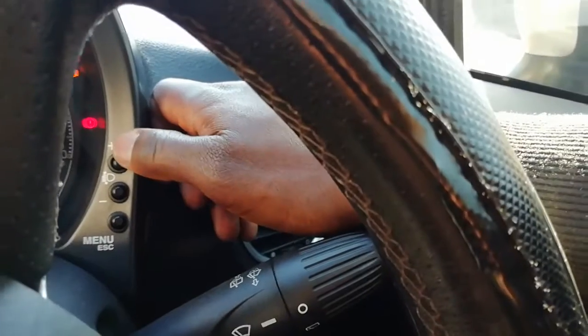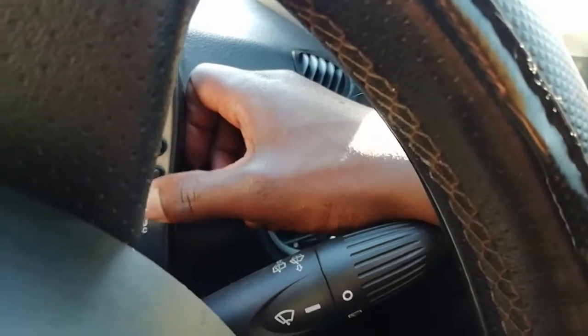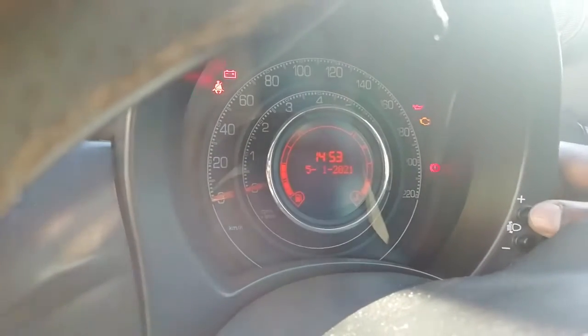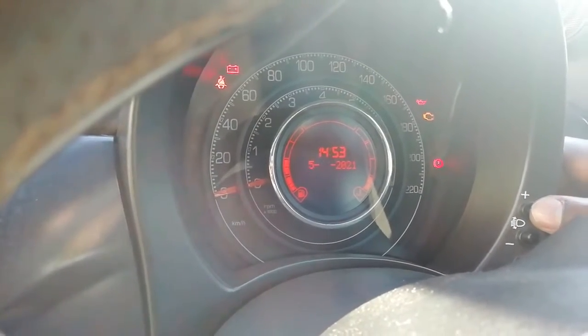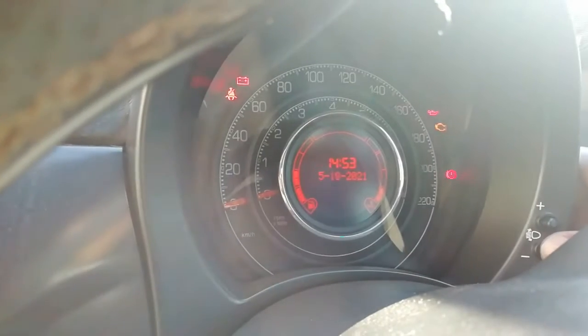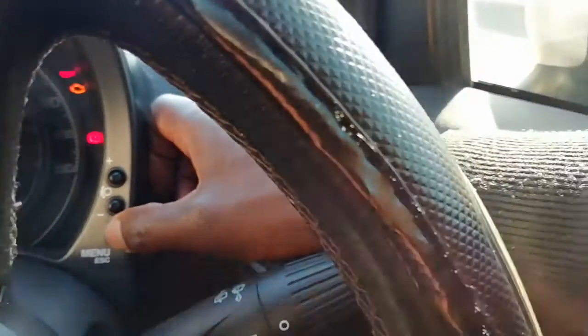Whenever I want to change something, you press menu, then you go to those arrows. You can see those arrows. Once you're done with that, then you press menu. So I want to go to August. I'm pressing the up button, so it went to August. We get that. Now I'm done with that, so I'm going to press menu.